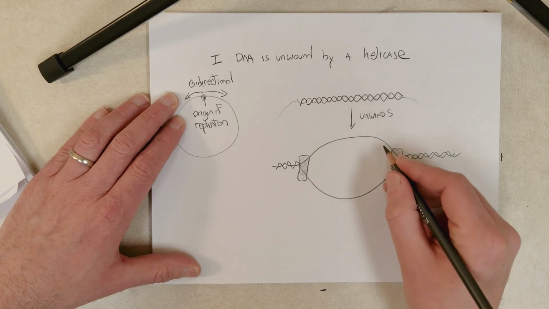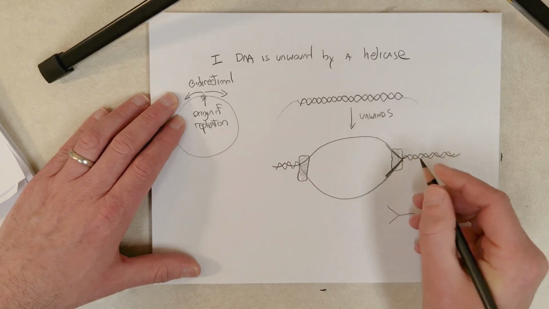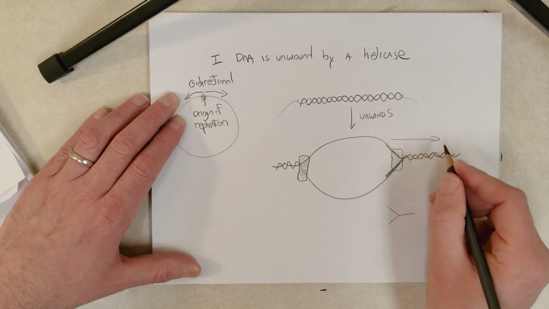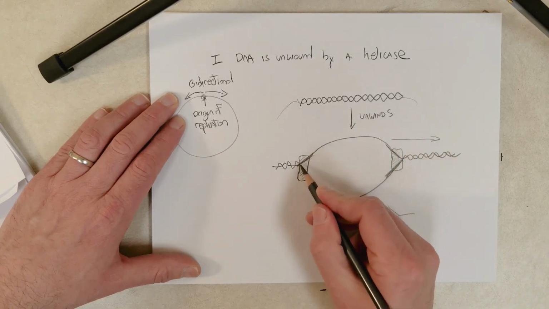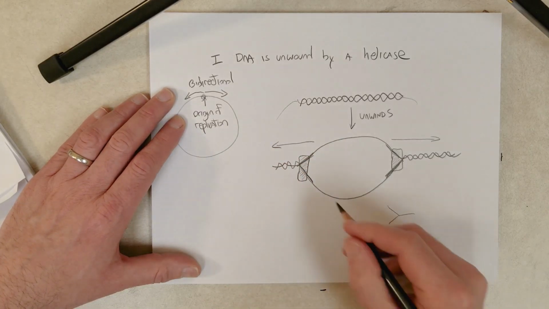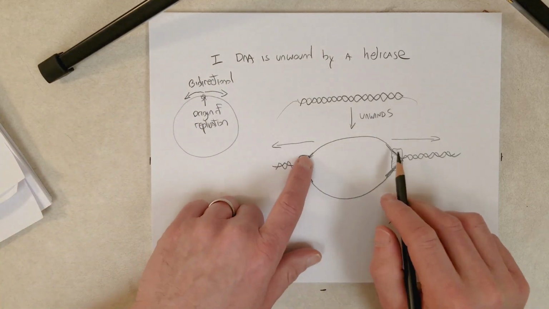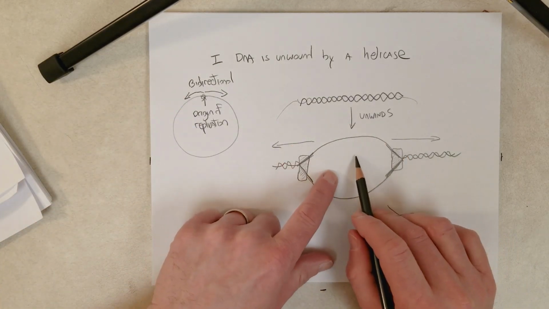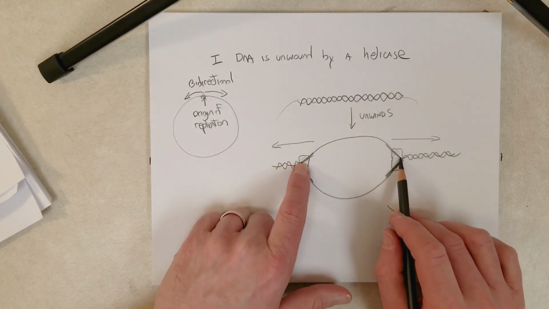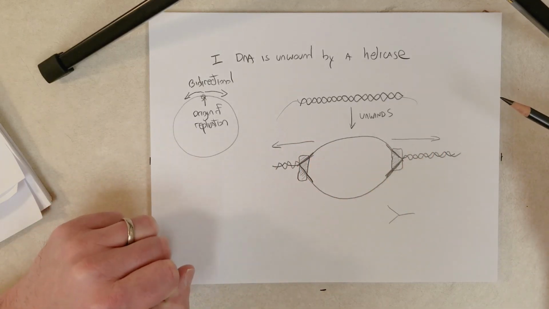One fork moves that way, and the other fork is on the other side, and it moves in the opposite direction. So that's the bidirectional nature of replication: 2 replication forks moving in opposite directions from the origin of replication.